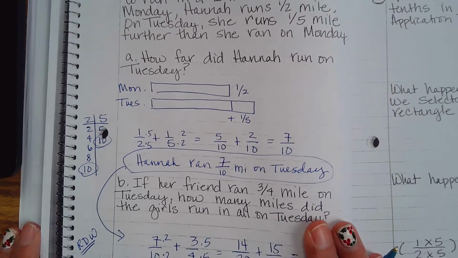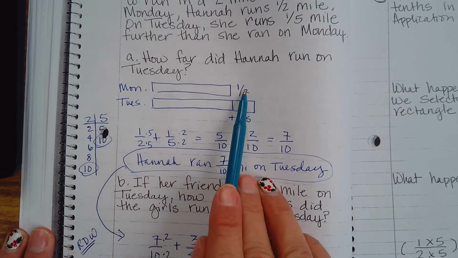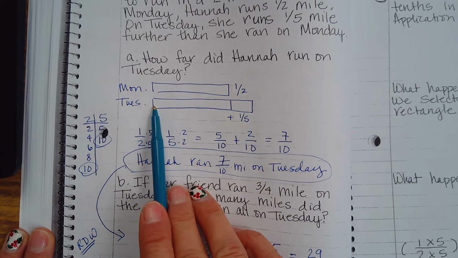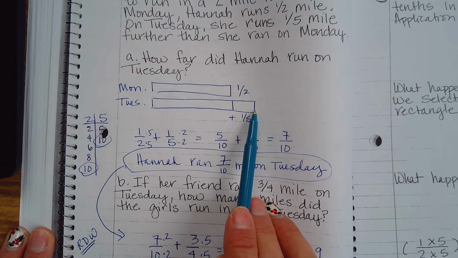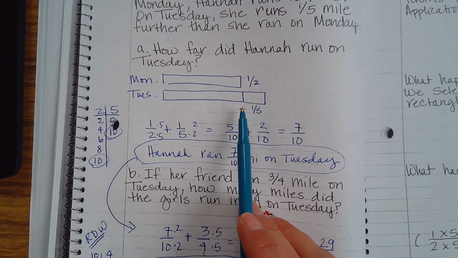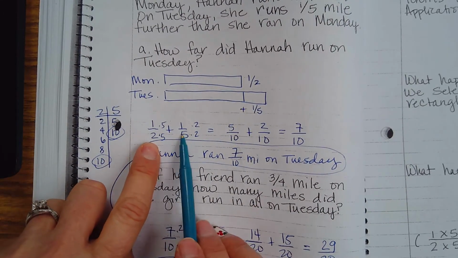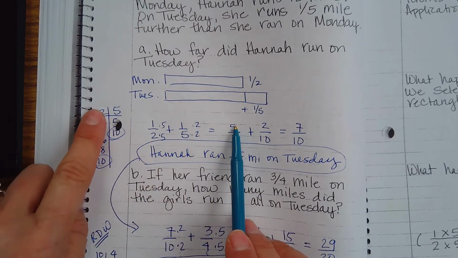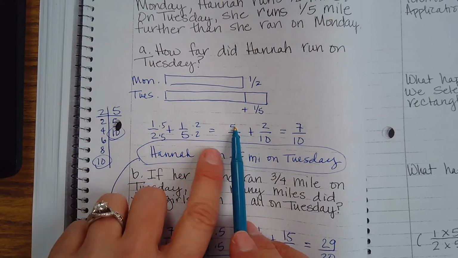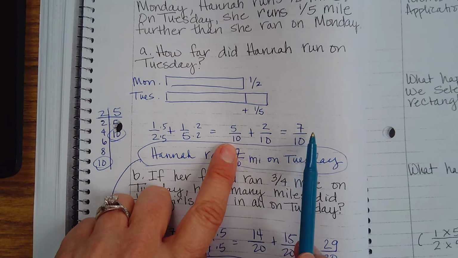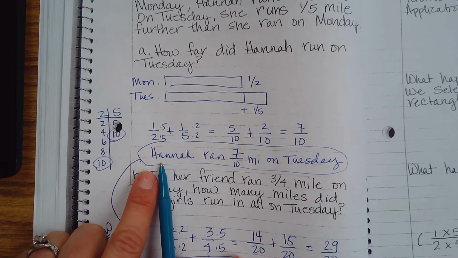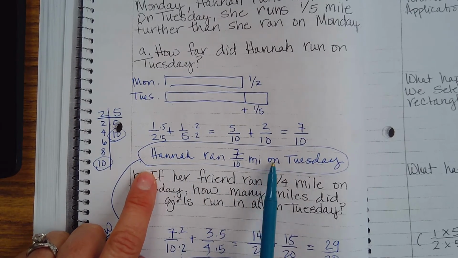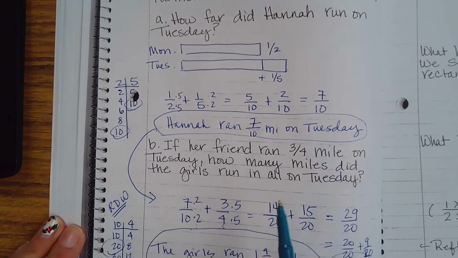All right, so here's my tape diagram. Monday, Hannah ran a 1/2 mile. On Tuesday, she ran that same half plus a 1/5. So how much did she run on Tuesday? Well, it was 1/2 plus 1/5. I scoreboarded for my common denominator. I get 5/10 plus 2/10 is 7/10. So the answer is Hannah ran 7/10 of a mile on Tuesday.